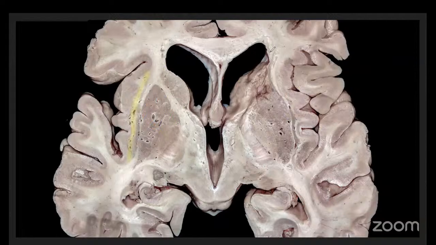Then we come slightly inferiorly because this is a coronal section. So we are going from superior to inferior direction. And you see the third ventricle in between. You see parts of it. They're surrounded by thalamus. We all know that thalamus makes the boundaries of third ventricle, the lateral walls of the third ventricle. Let's move to the next image.